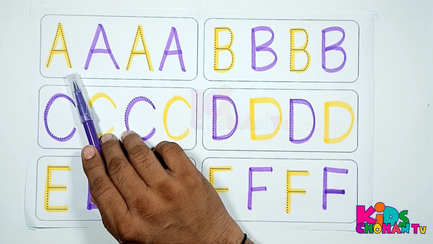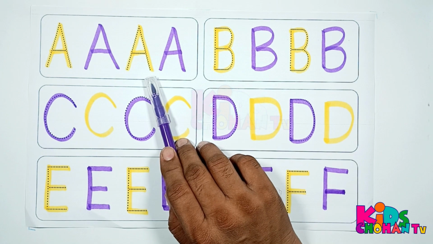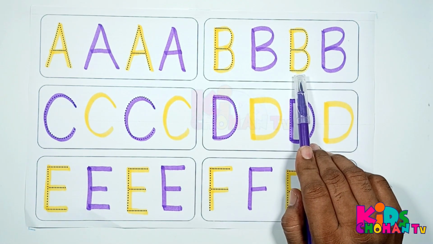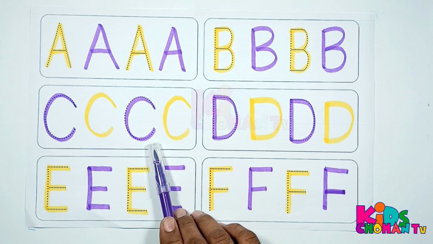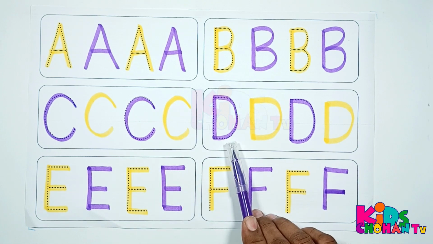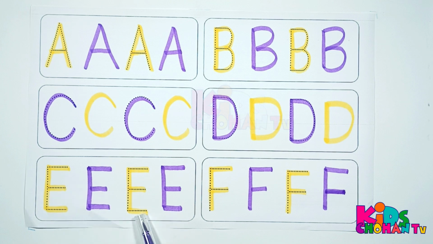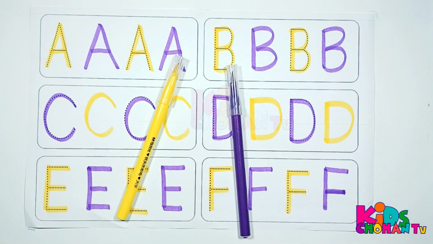Kids, read again. A for apple. B for ball. C for cat. D for dog. E for eagle. F for fox.